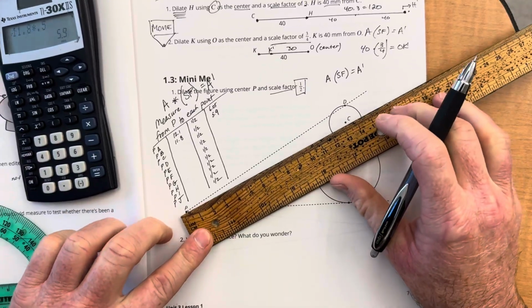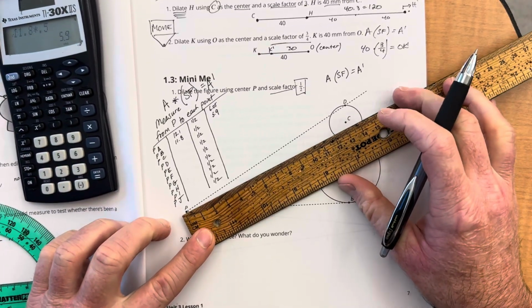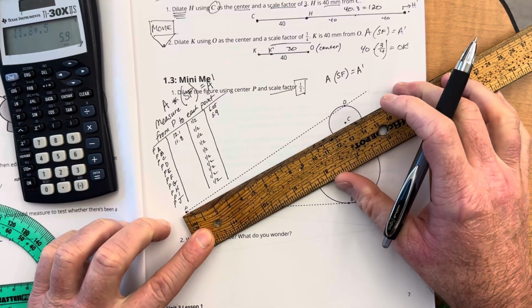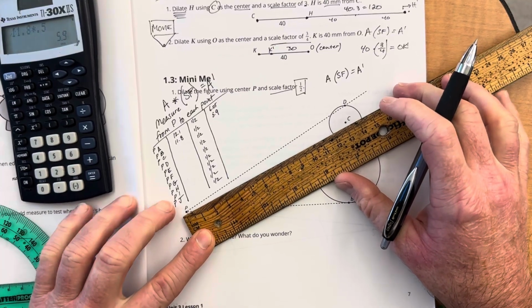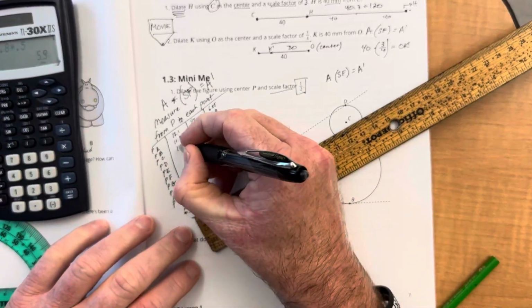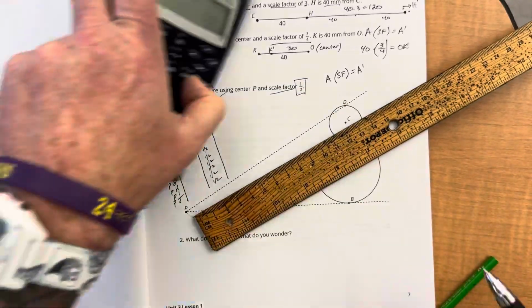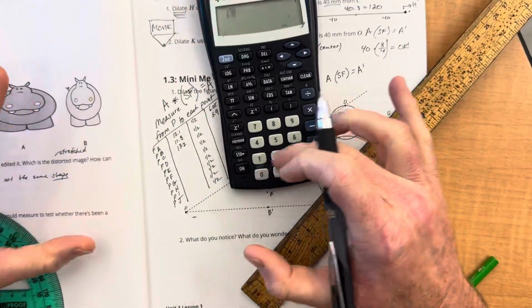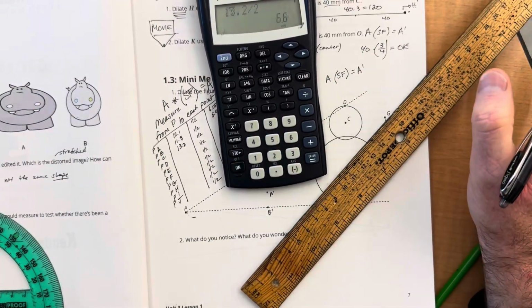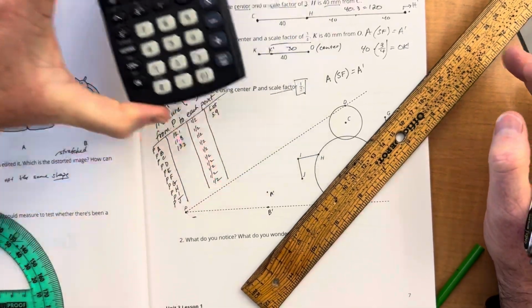All right, let's go P to C. P to C is, let's get that right, 13.2. What's 13.2 divided by 2, same thing as multiplying by 1/2.